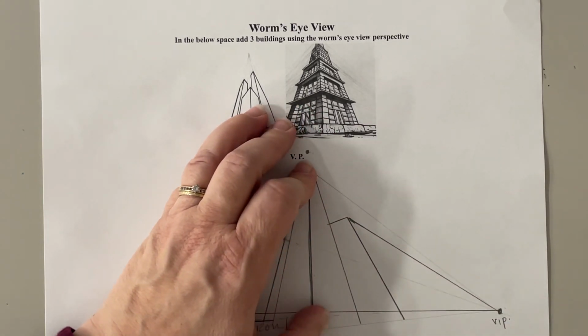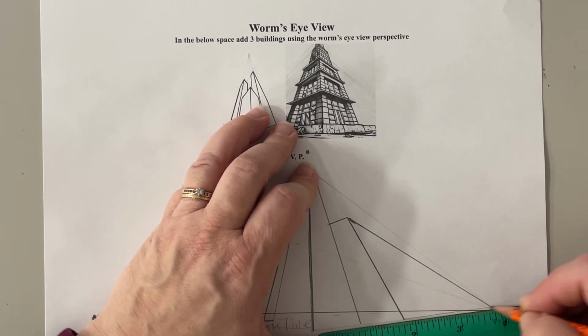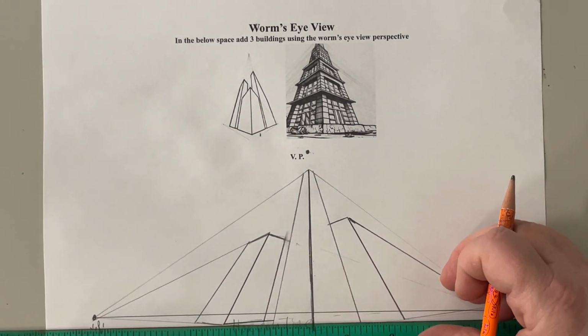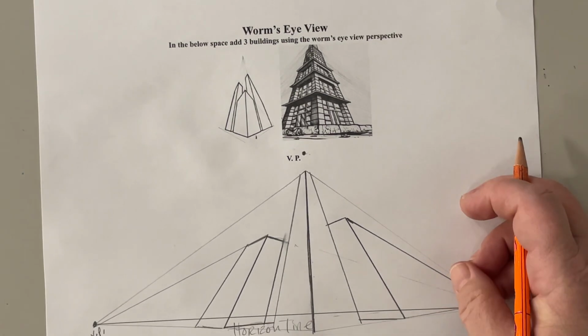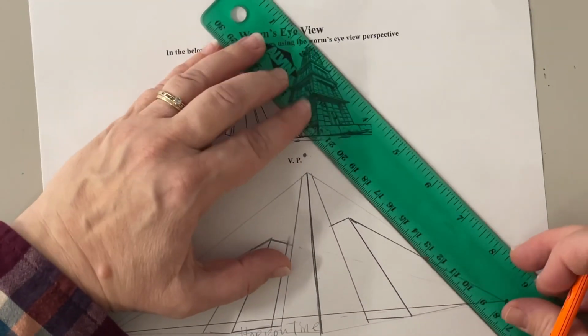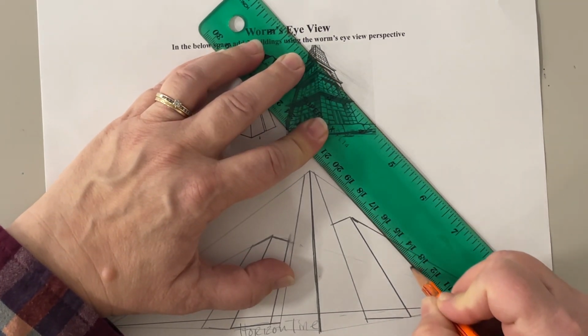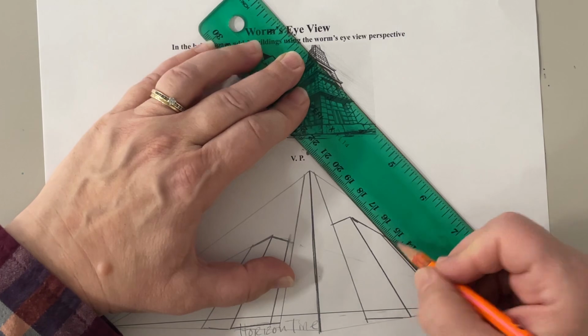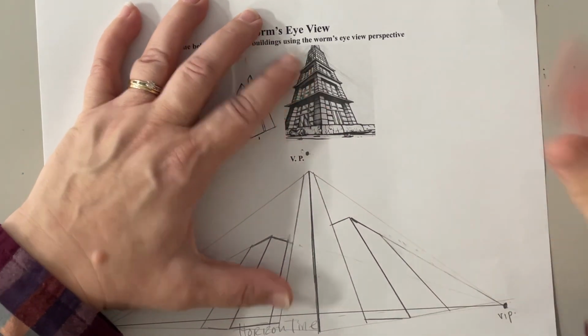Looking at structures, looking at buildings, and making it so it doesn't look as distorted of a slant when you start to make the different shapes come together. So my third building I'm going to establish here. I'm going to do the height. So this line for height has to go up to my third vanishing point. And then again, I would be erasing the excess that I don't need.